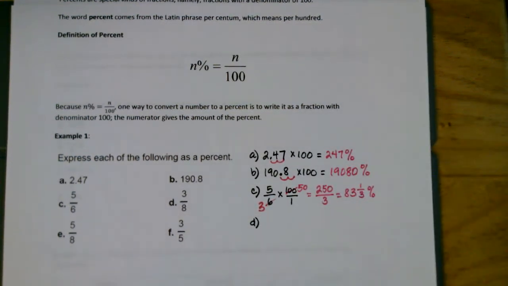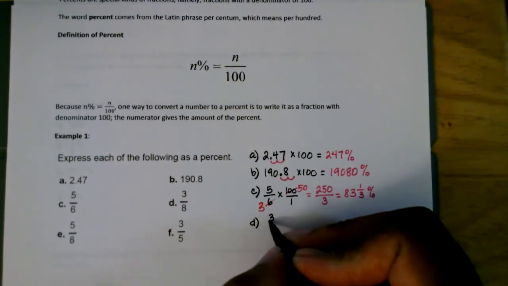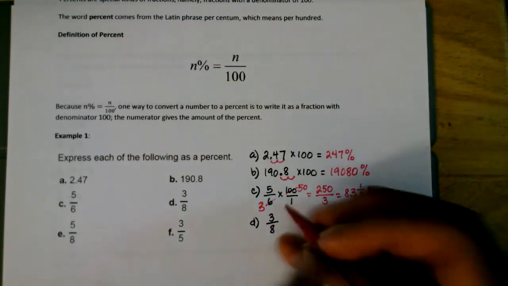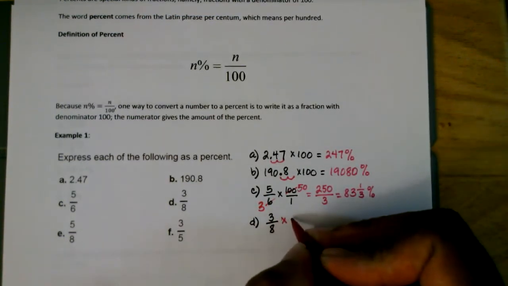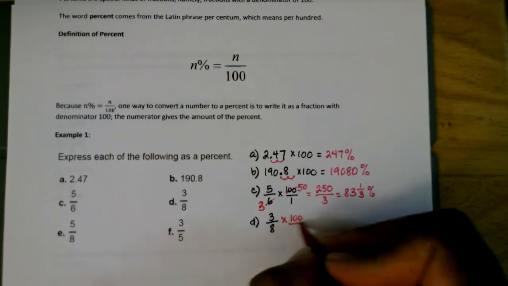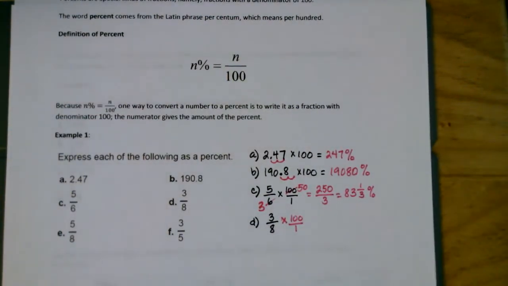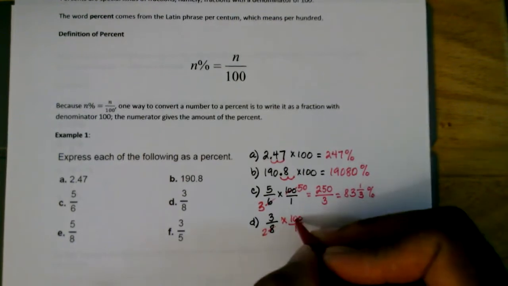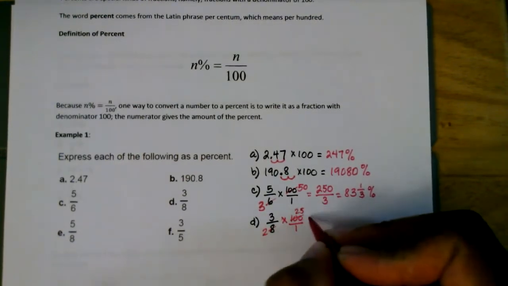All right, now part D, 3/8 as a percent. Well, 3/8, we want to convert that to a percent. We multiply that by 100, and I'll put that 100 as 100/1. And now 8 and 100 have a common factor of 4. 4 goes into 8 2 times. 4 goes into 100 25 times.